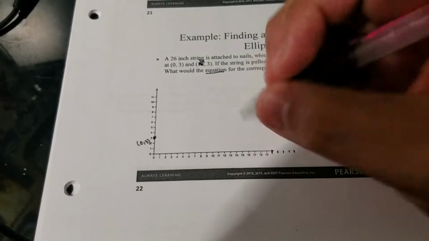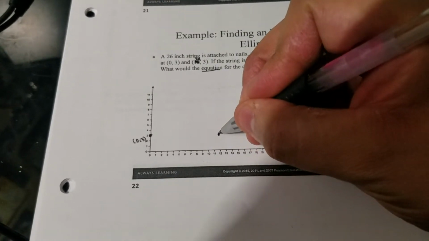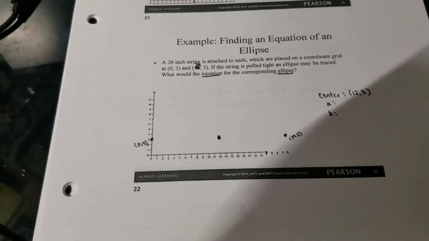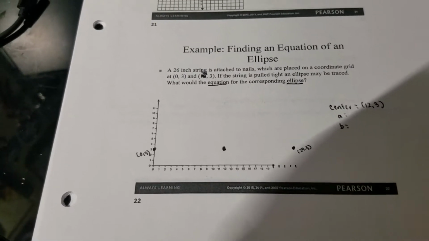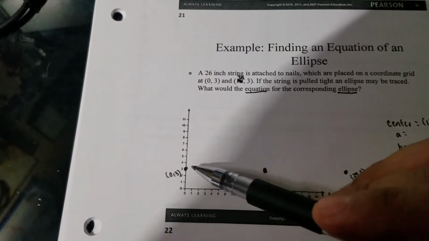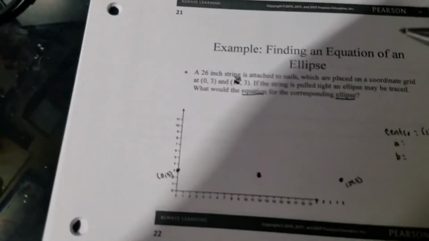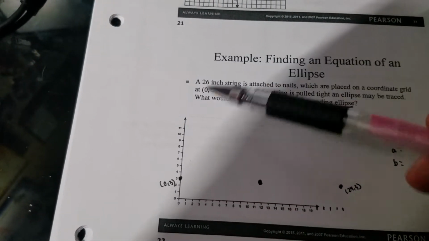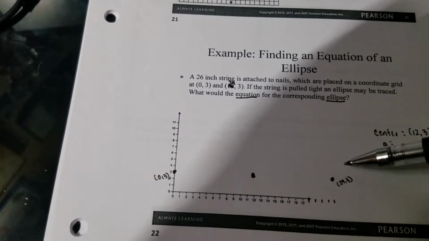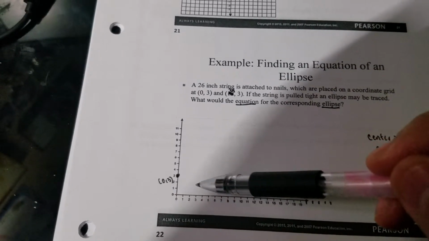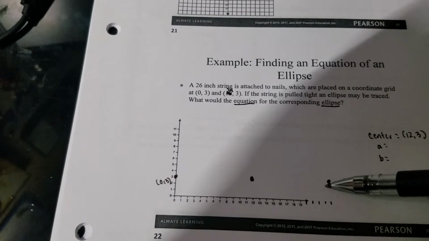This is just in between here, and really I didn't see any problems with this when we went over it in class. So the center's at 12, 3. Okay, so the thing I don't know is what these points actually are. I don't know if they're vertices, I don't know if they're foci. So we're going to have to use a little common sense. If I have a string that's 26 inches long, well, that's not much bigger than the 24, but it is going to hang, something like that.